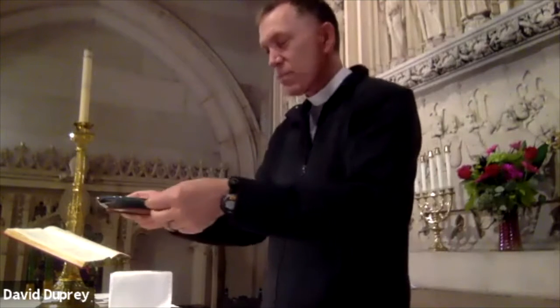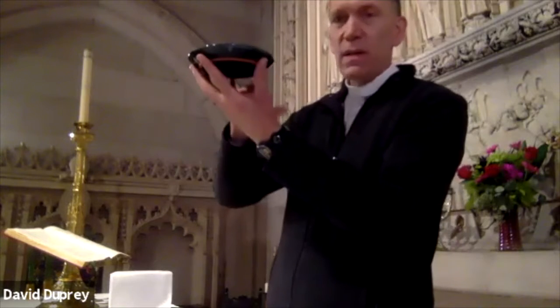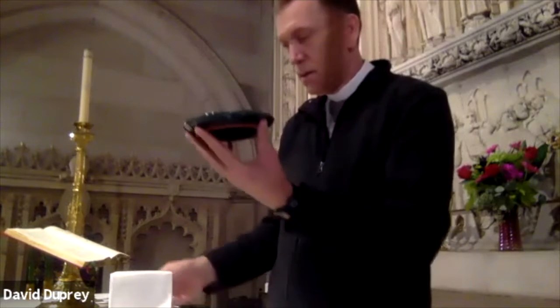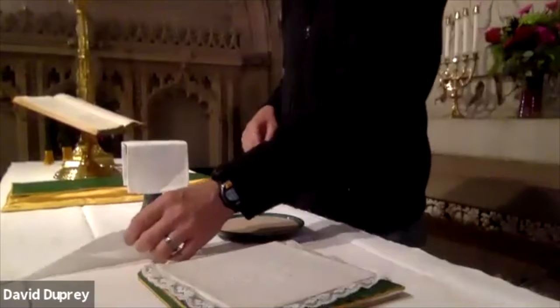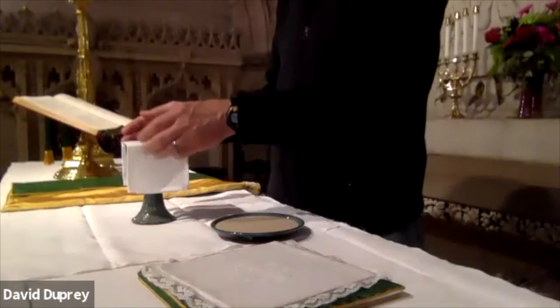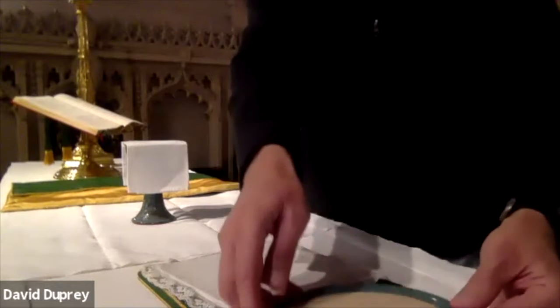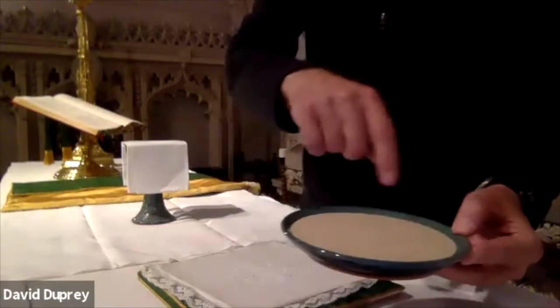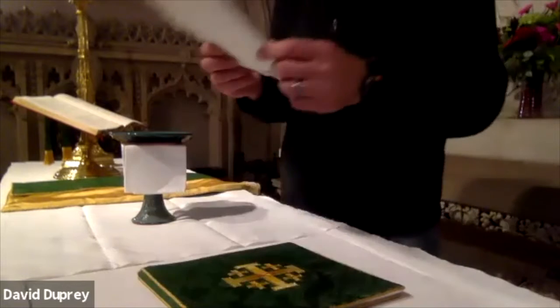And then you have a paten, P-A-T-E-N, which is the plate. The chalice has a purificator on it. So it always goes corporal, chalice, purificator, paten with a host. A large piece of bread is called a host. Pall.